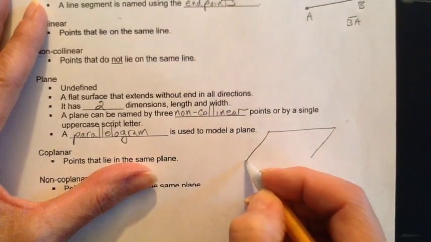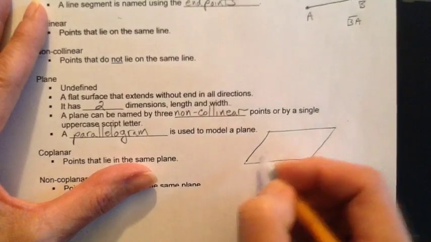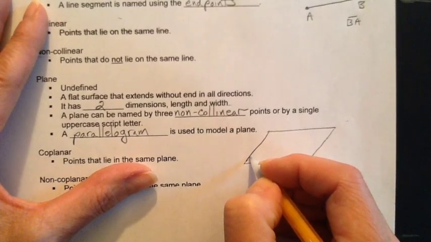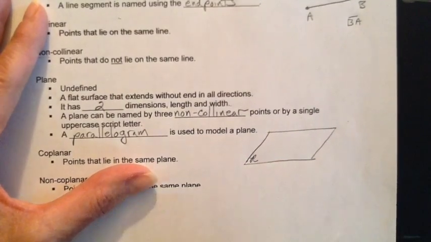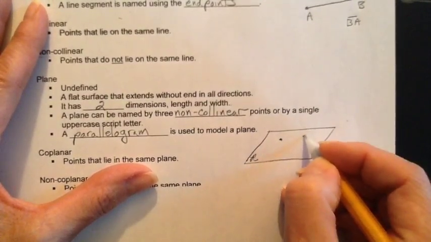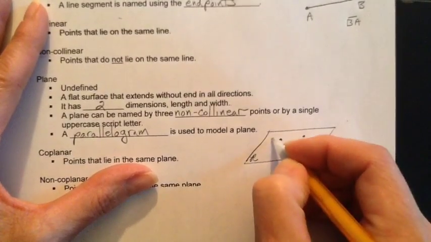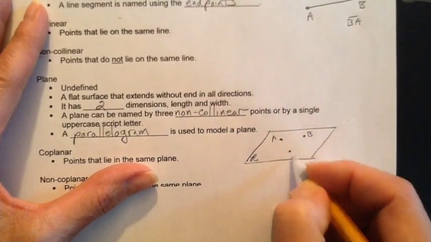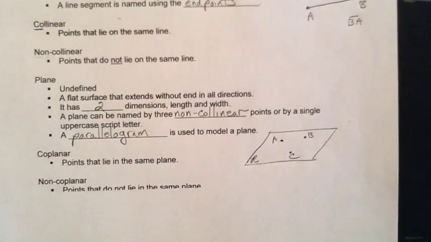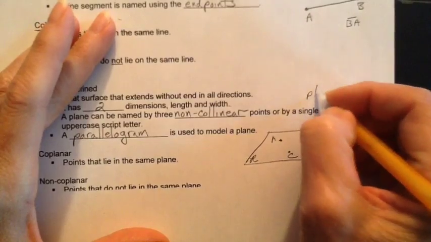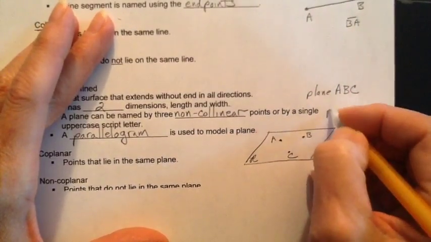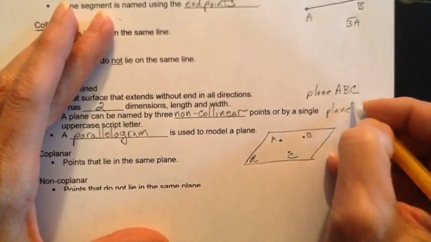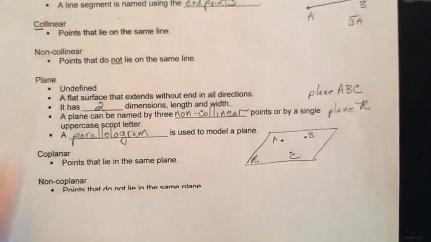Here would be a parallelogram, and I might name this plane, oh, I don't know, how about R, and it would be script. I also could name this plane A, B, C. So those are two ways I could name the plane: plane A, B, C, or plane, and now I'd have to make that a script R. Okay.